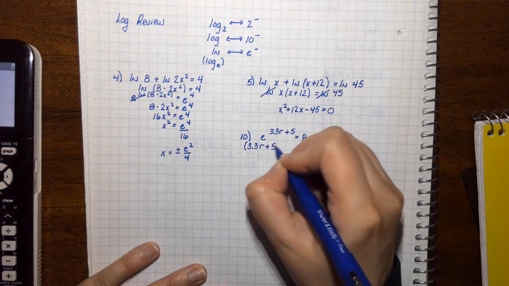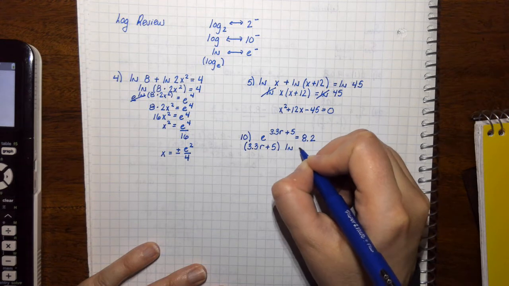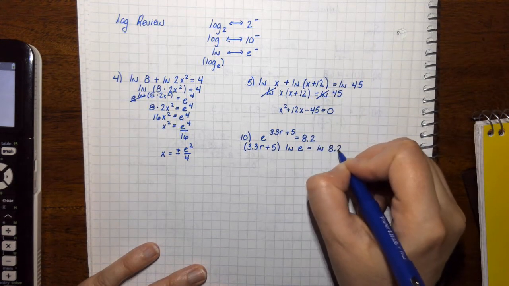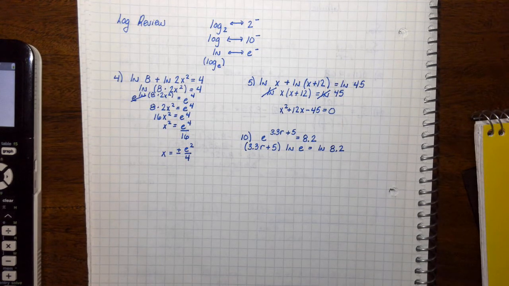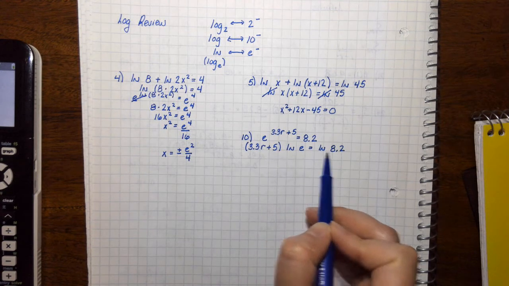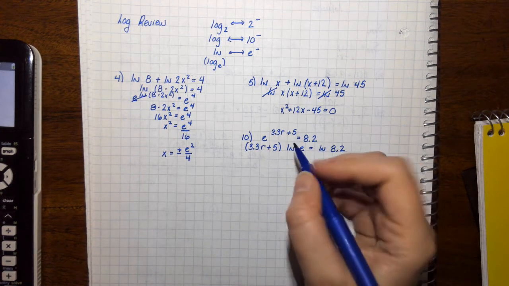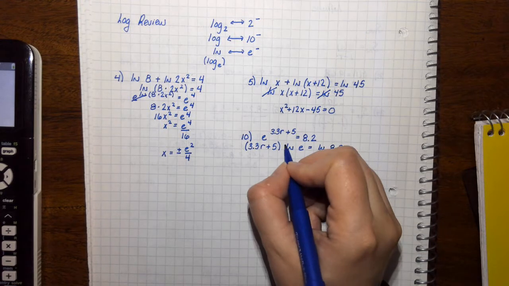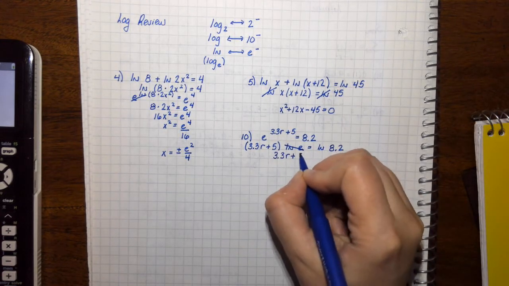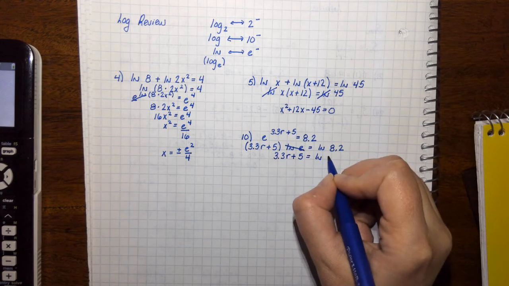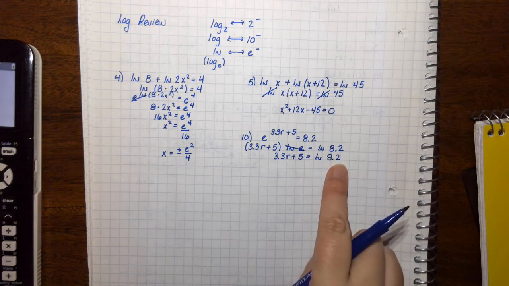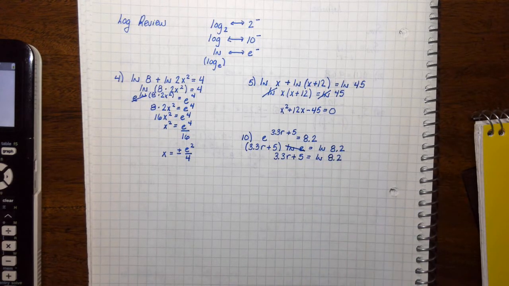So 3.3r plus 5 natural log of e equals natural log of 8.2. Exponent came in front, natural log of both sides. Okay, natural log and e are inverses, so they cancel. 3.3r plus 5 equals natural log of 8.2. And you can find this in the calculator and then subtract 5 and divide by 3.3.